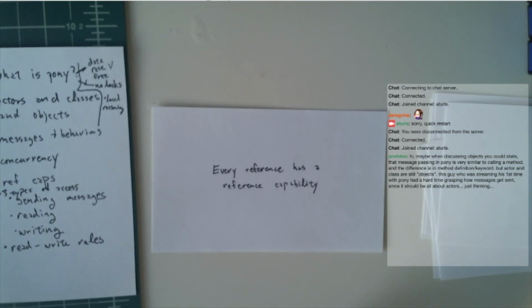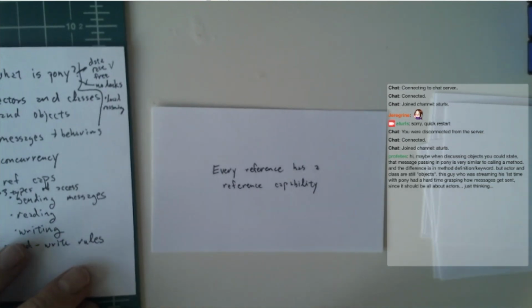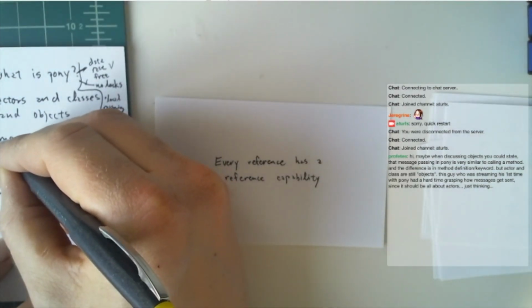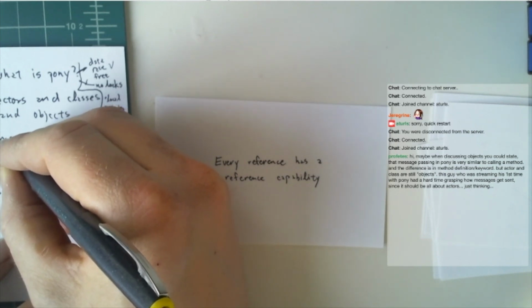Hey, so I've got a note. Maybe when discussing objects, you could state that message passing in Pony is very similar to calling a method, and the difference is in the method definition keyword, but actor and class are still objects. This guy who was streaming his first time with Pony had a hard time grasping how messages get sent, since it should be all about actors. Yeah, maybe I'll add a detail about that.